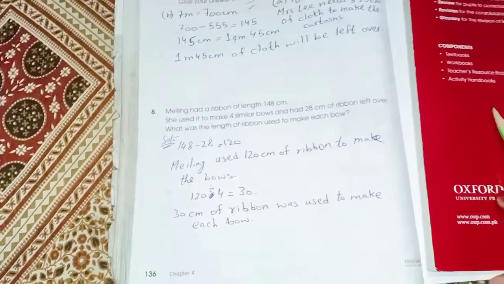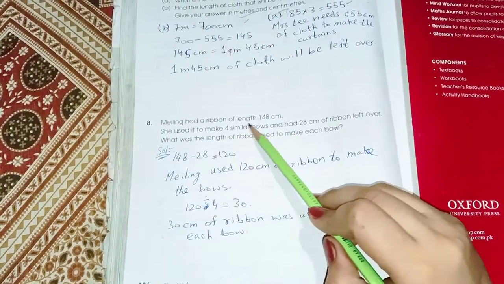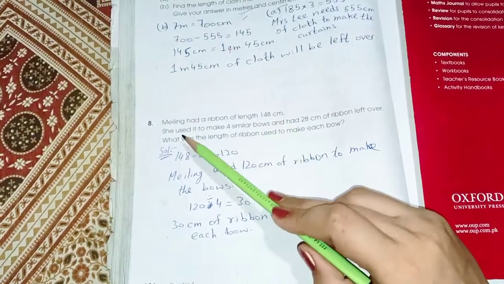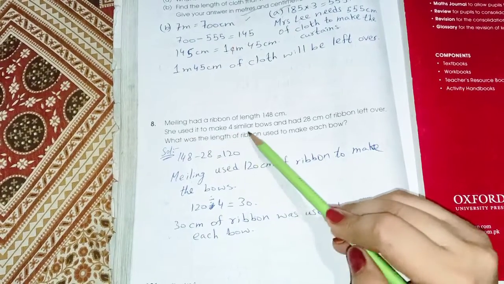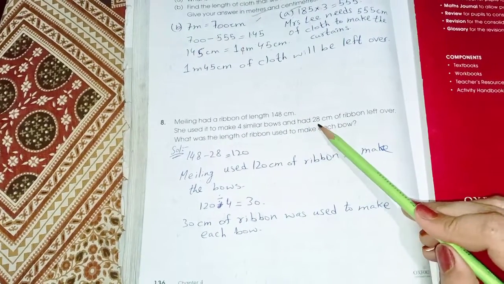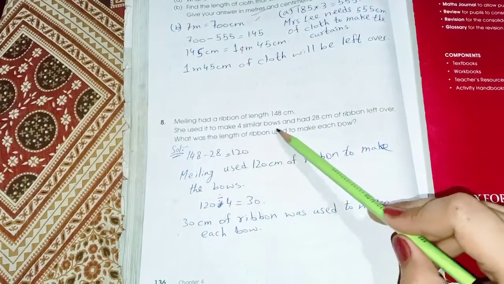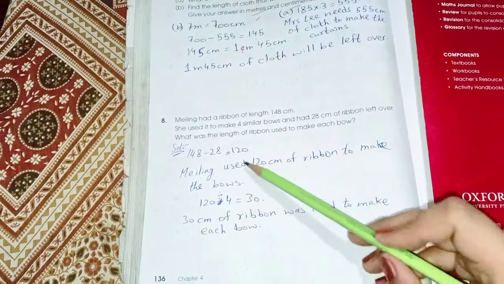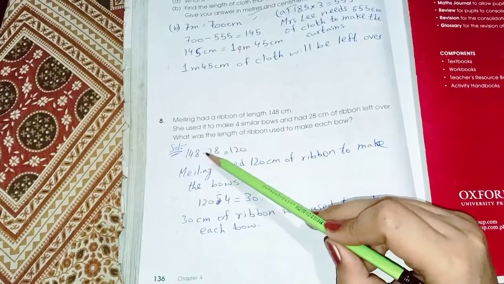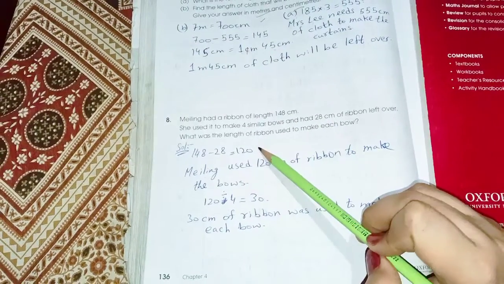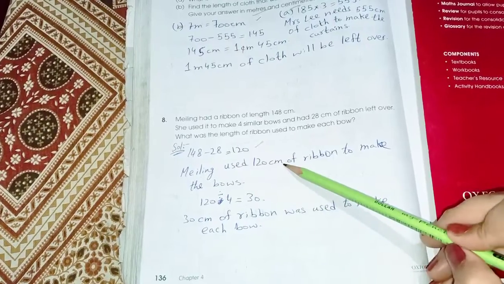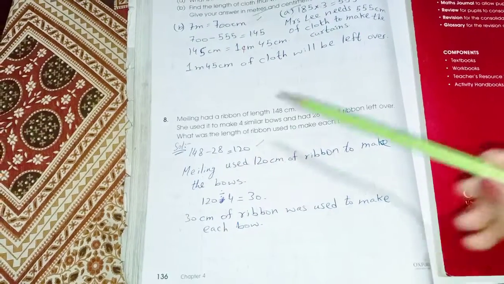Word problem number 8. Milling had a ribbon of length 148 centimeter. She used it to make 4 similar bows and had 28 centimeter of ribbon left over. What was the length of ribbon used to make each bow? Simply 148 minus 28. So the answer is 120. Milling used 120 centimeter of ribbon to make the bows.